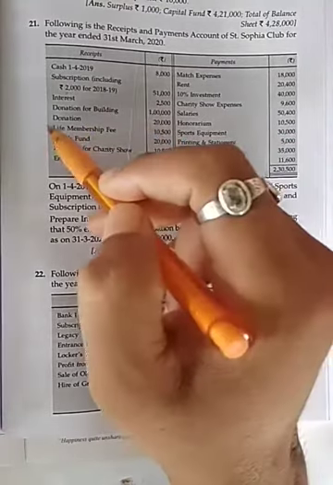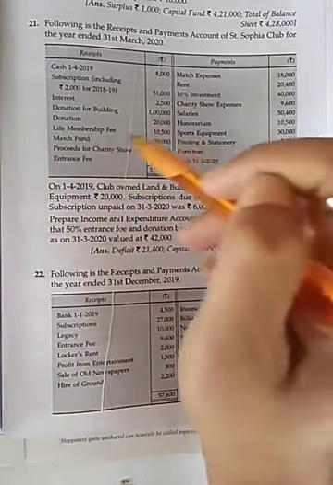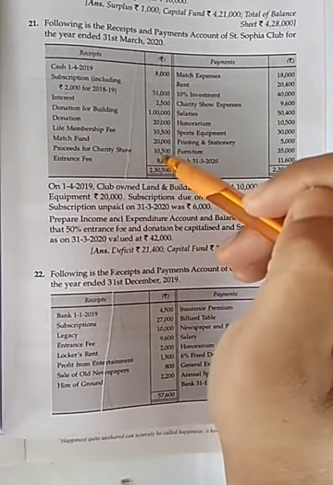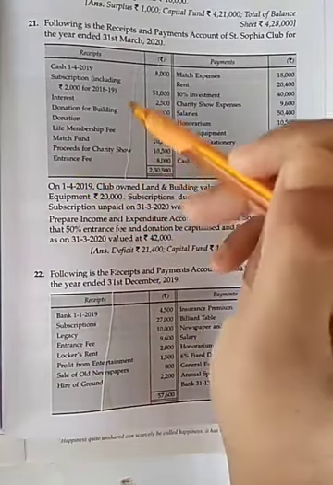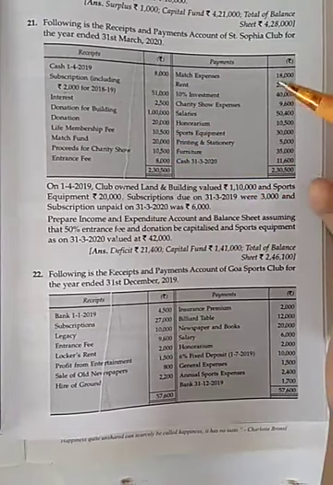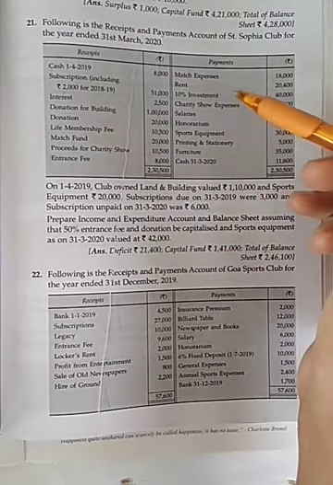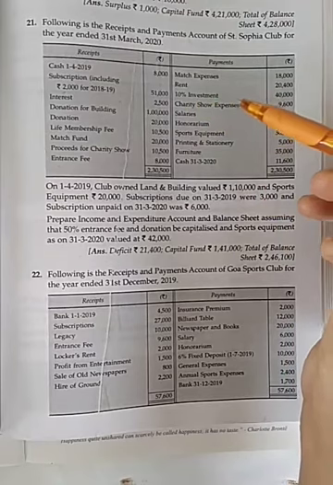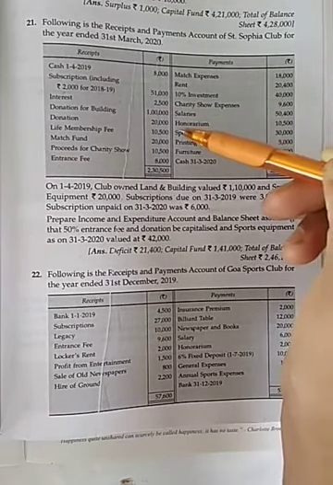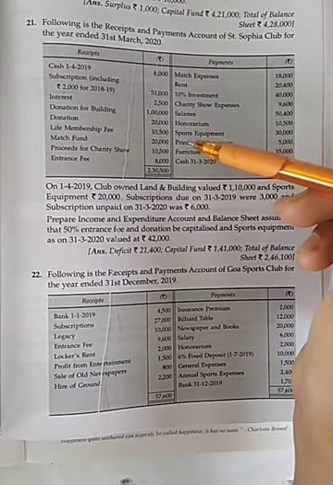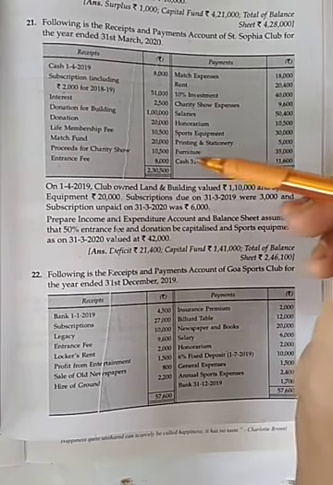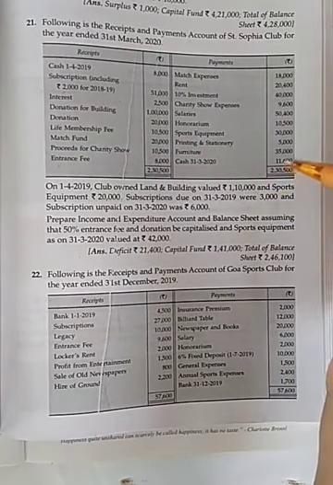Interest, donation for building, donation, life membership fee, match fund, proceeds for charity show, entrance fee are given on the receipt side. And on the payment side, match expenses, rent, 10% investment, charity show expenses, salaries, honorarium, sport equipment, printing and stationery, furniture and cash are given.